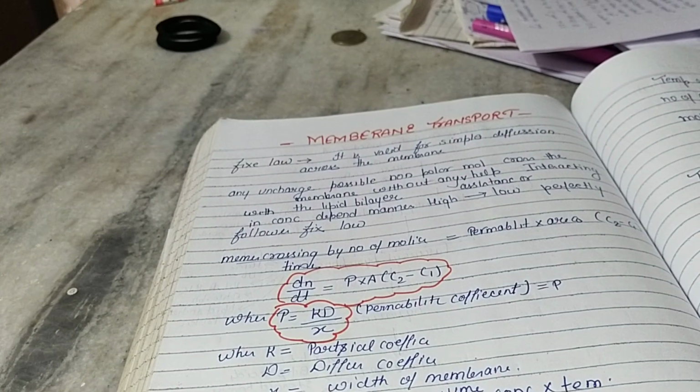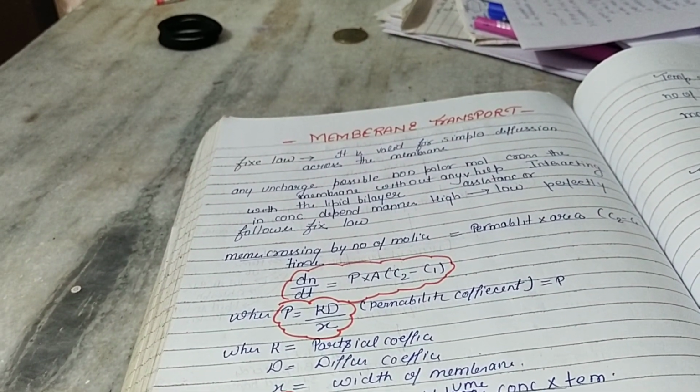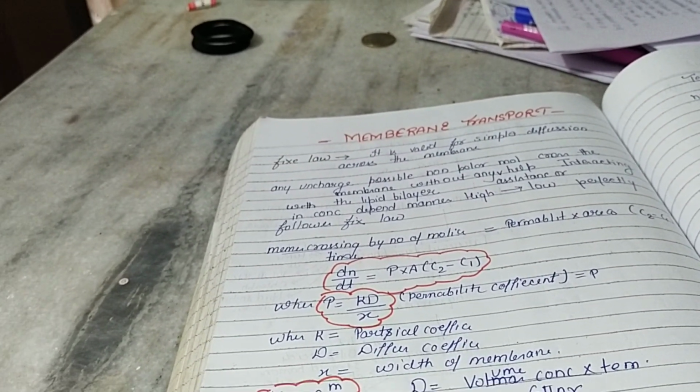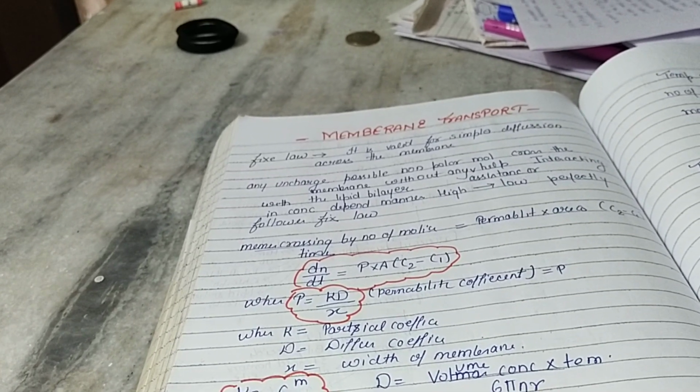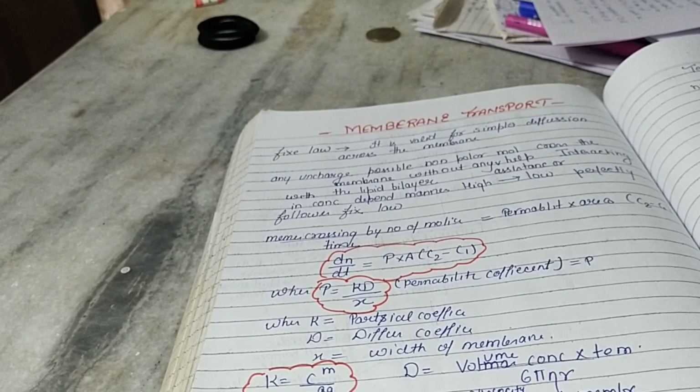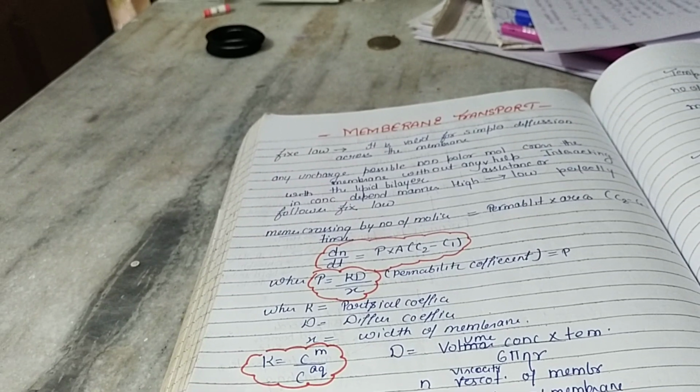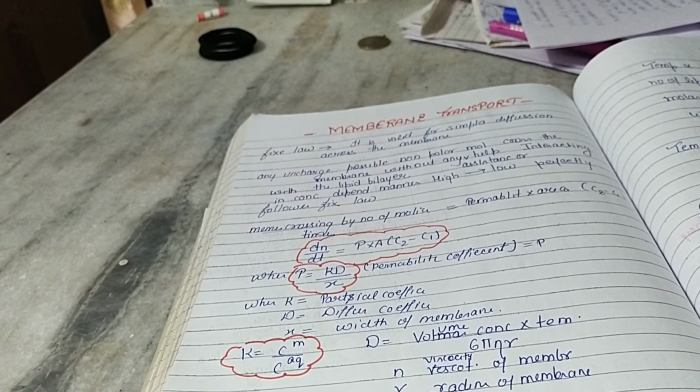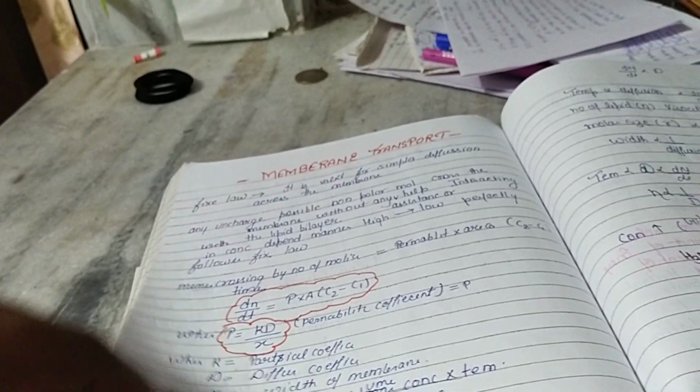D is equal to KT upon 6 pi eta R, where eta is the viscosity of the medium, R is the radius of the molecule, K is the Boltzmann constant, and T is the temperature. C1 minus C2 is the concentration difference across the membrane. Simple diffusion is concentration dependent.